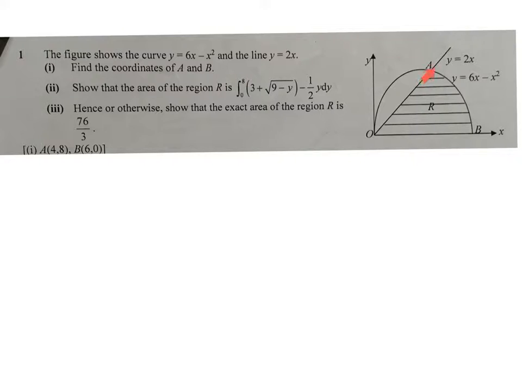So namely, we can see that A is the intersection, which means A lies on both the curve as well as the straight line. So in order for us to find the coordinates of A, what I basically do is solve both equations 1 and 2 simultaneously. So I need to solve y equals 2x and y equals 6x minus x squared simultaneously in order to find my coordinates of A.